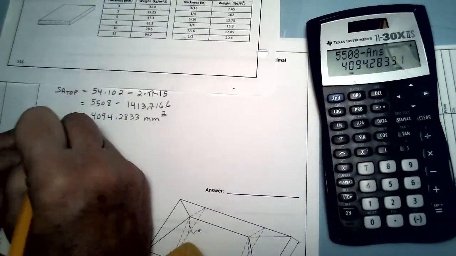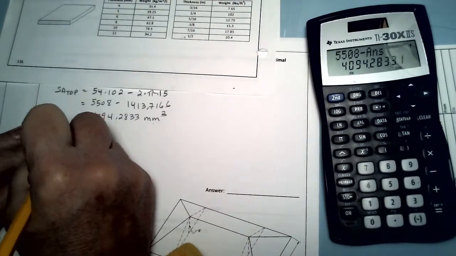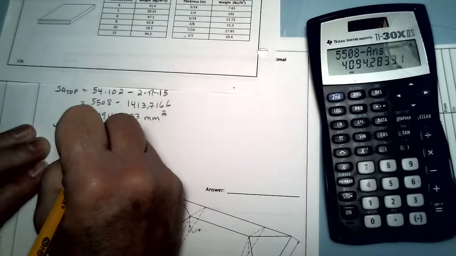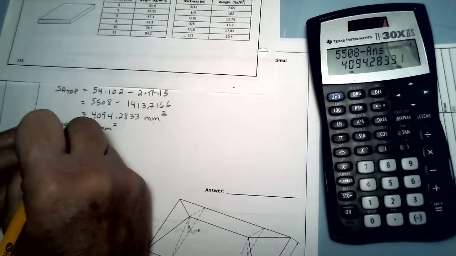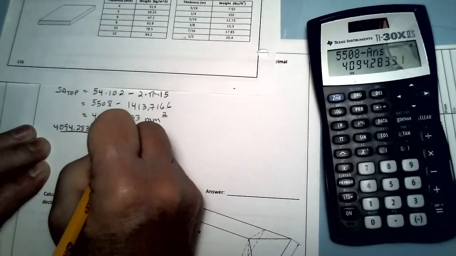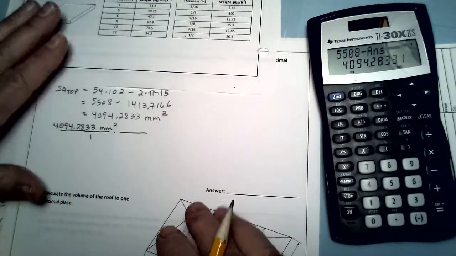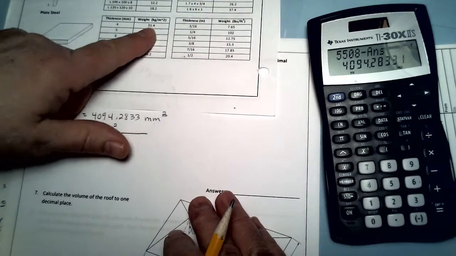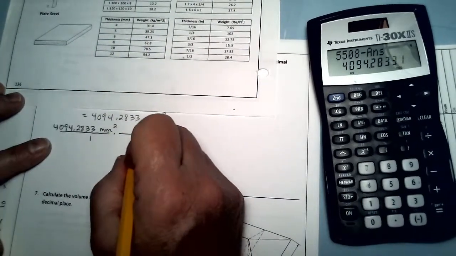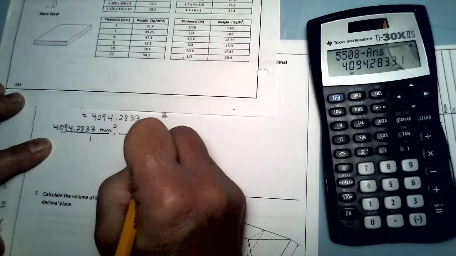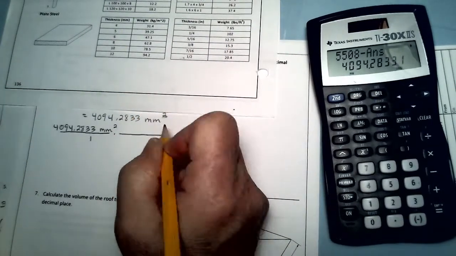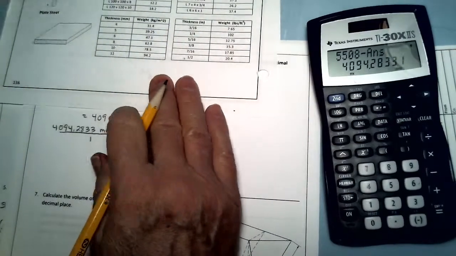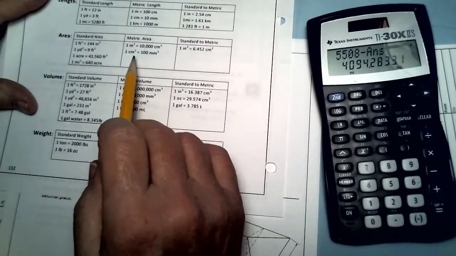So I've got 4094.2833 square millimeters. And I'm going to change that to square meters because that's what the table shows. Let's see if there's anything on my sheet.